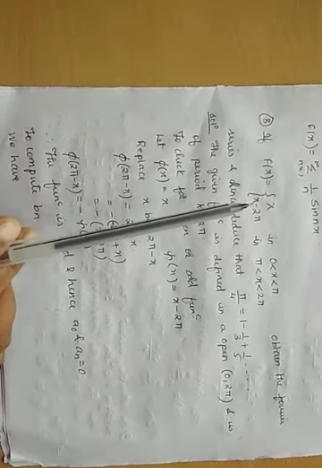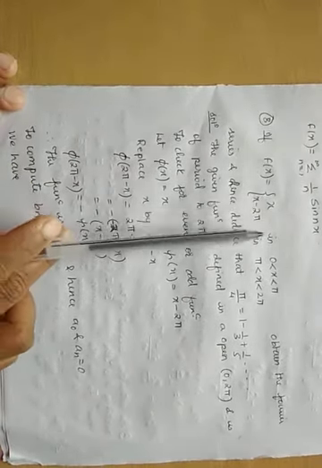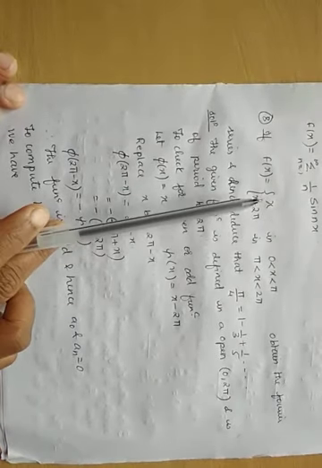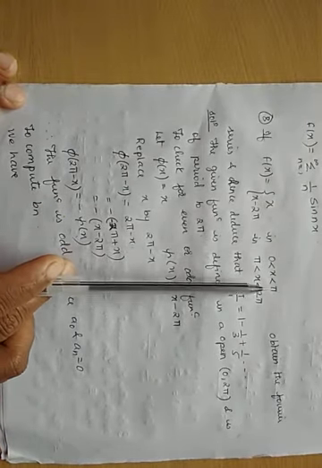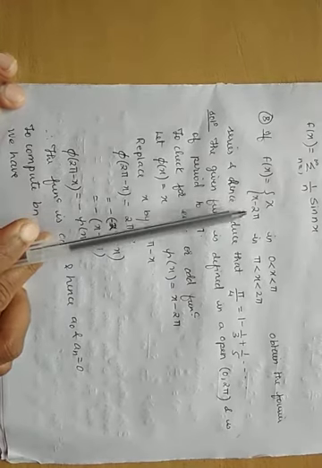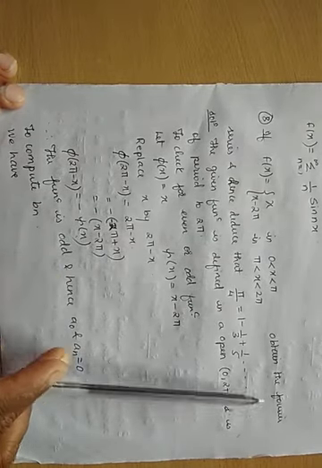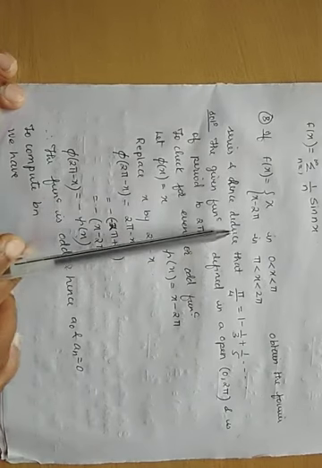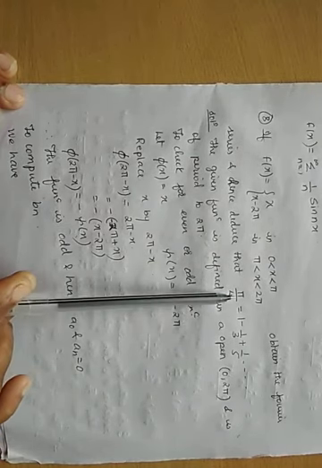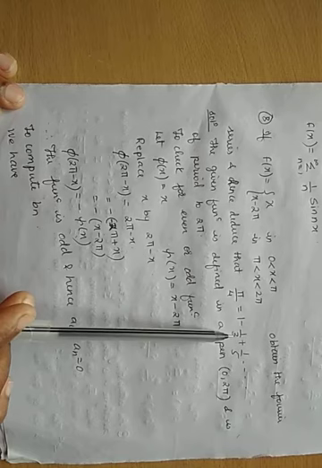So if f of x is equal to, the function has been divided into two intervals, that is x in the range 0 to pi and x minus 2 pi in the range pi to 2 pi. We need to obtain the Fourier series and hence we need to deduce pi by 4 is equal to 1 minus 1 by 3 plus 1 by 5 plus so on.